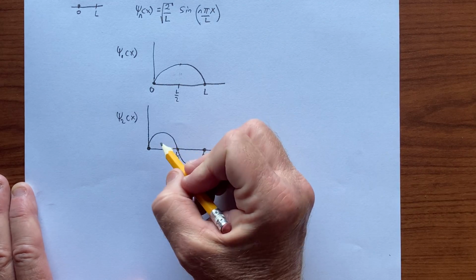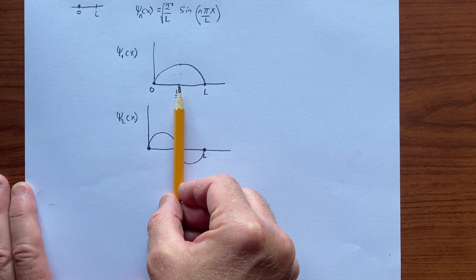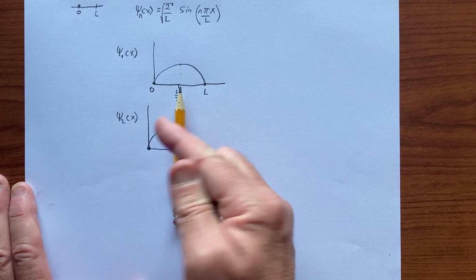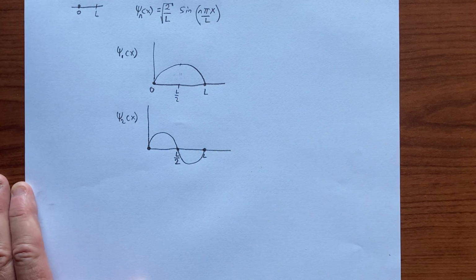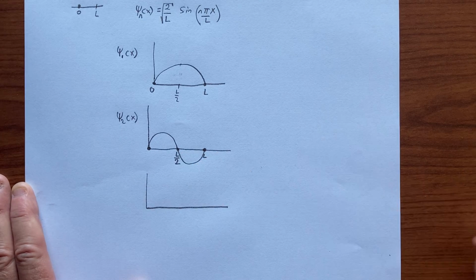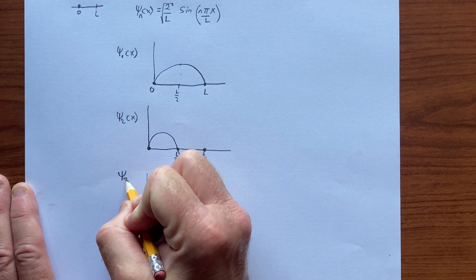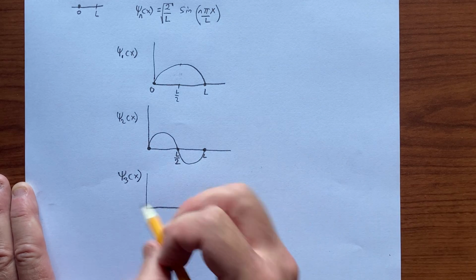So notice that if we think of this vertical line going through the midpoint of the well, then when we rotate that side, we have to multiply by a minus sign to get the function. So the parity is odd for this one. And now we'll come back to having a function that is even. So psi 3 will have even parity.